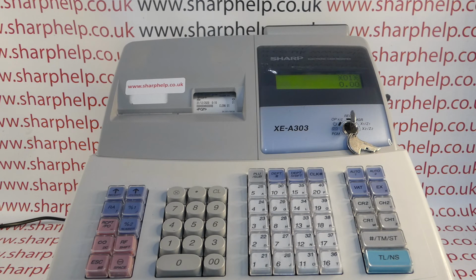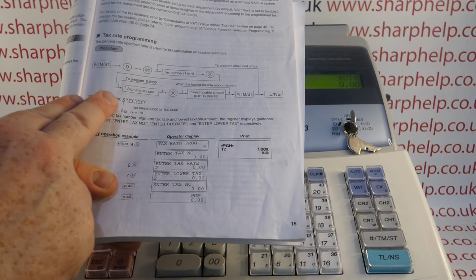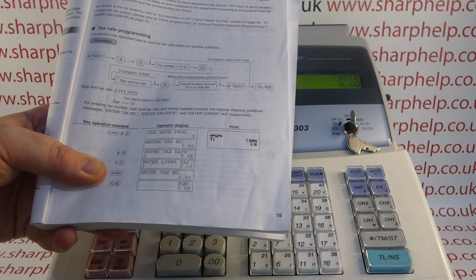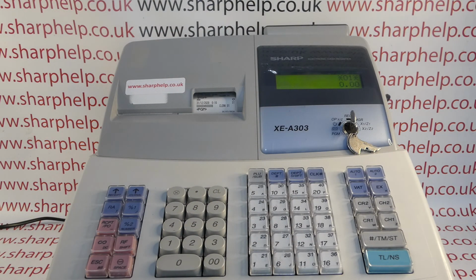So I'm following page 15 of the manual for those that have got the 303 UK manual, and I'm just going to follow the flow chart that's shown in there. So this is page 15 of the manual. It'd be really useful if you've got that, because I'm basically following this flow chart. So I'm going to set tax rate 1 at 20%.